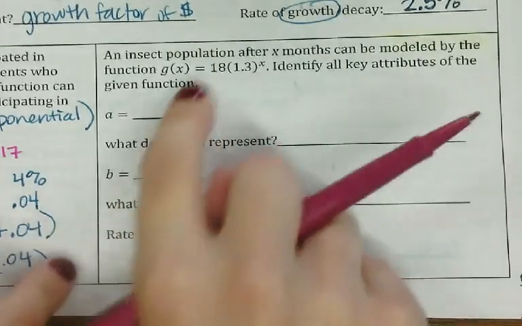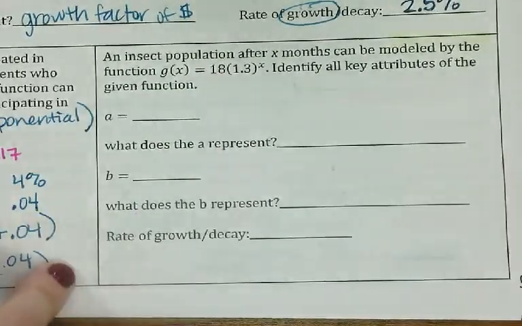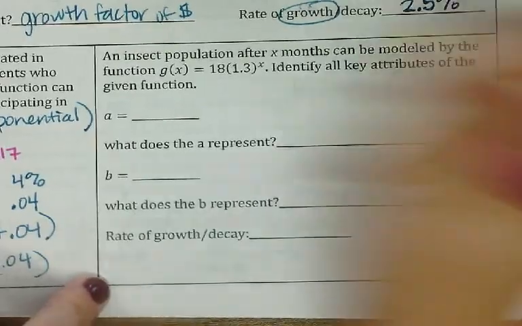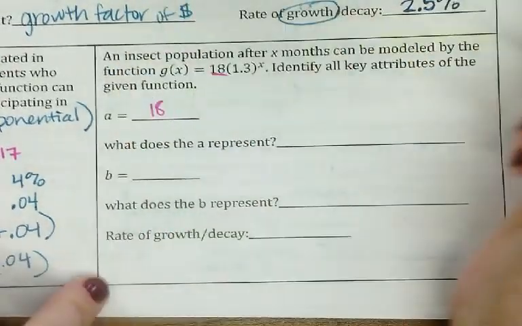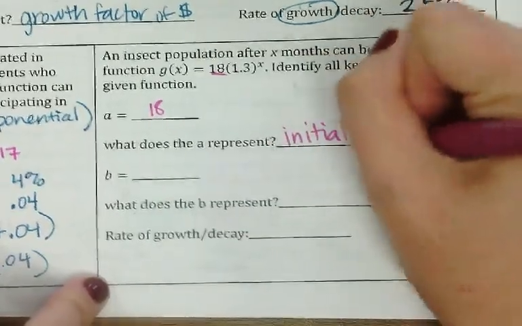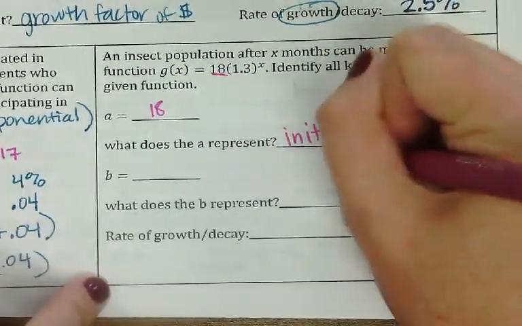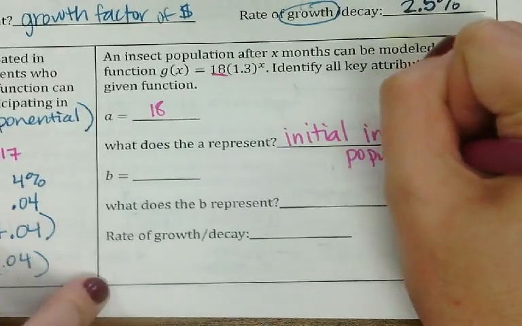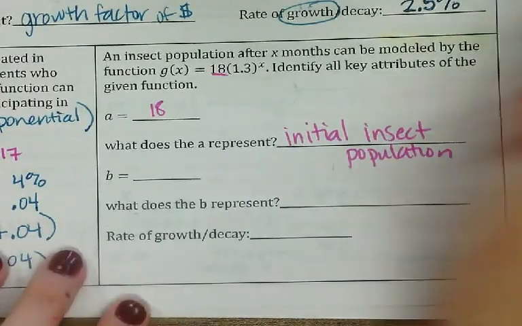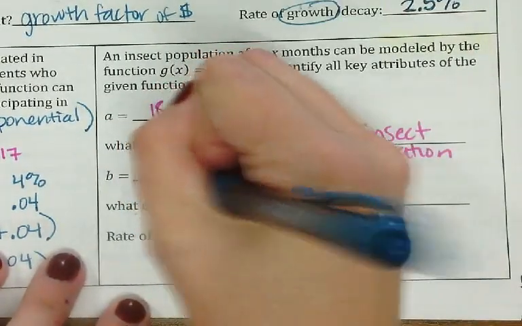But we are at this function g of x is equal to 18 times 1.3 to the x. Identify all key attributes. So James, help me out. Oh, you're already doing that. Okay, let's go over here. Jacob, go for it. What is my a value? Yep. Your initial insect population. And then what is my b value, Harrison? Perfect. So that's going to be 1.3.